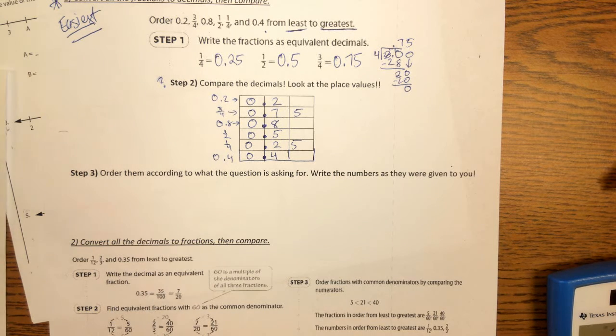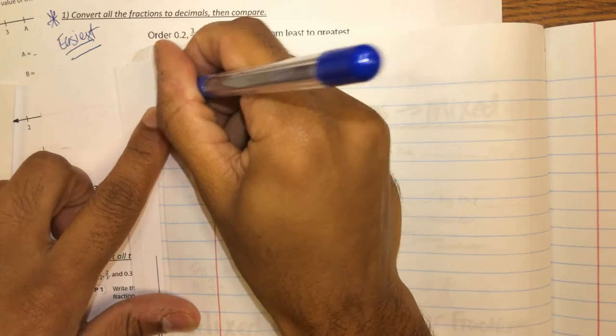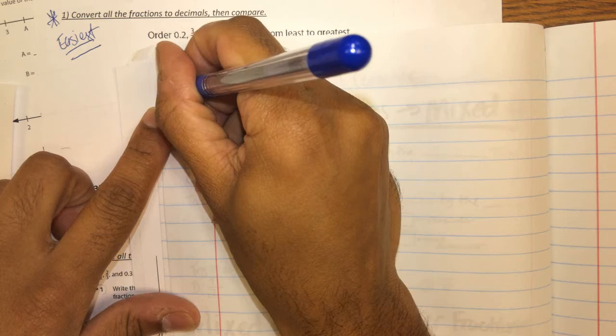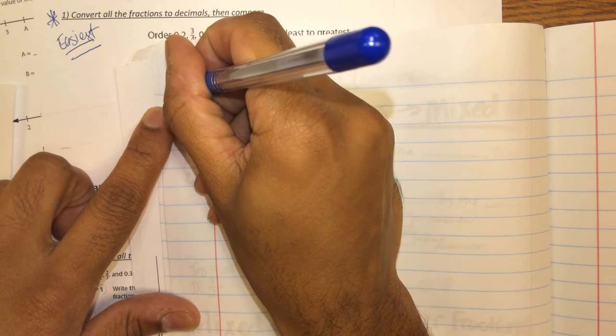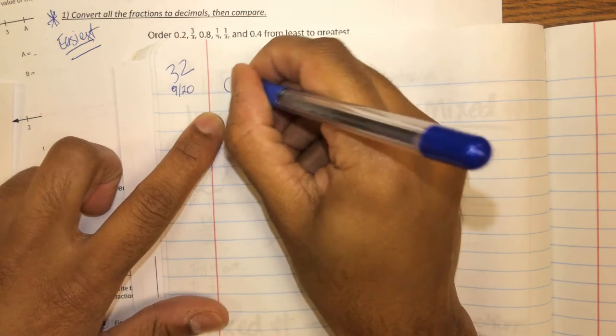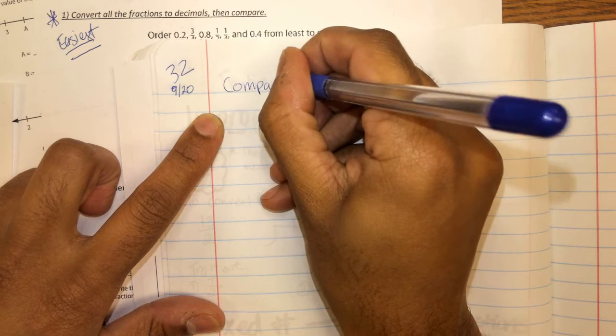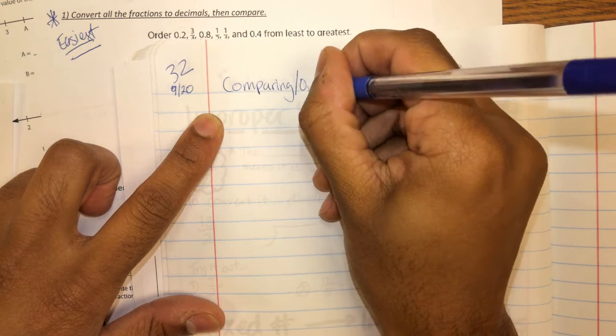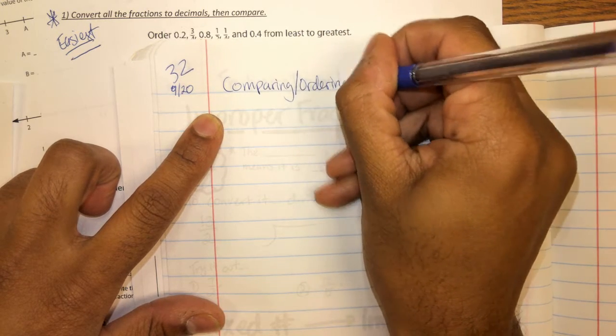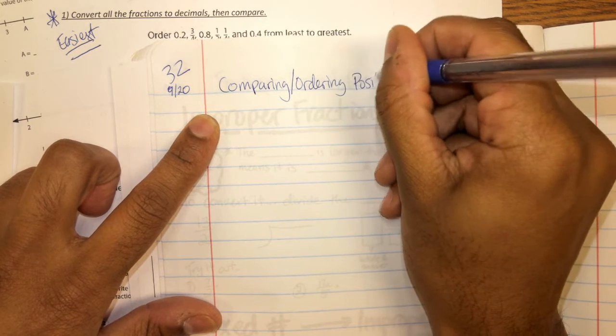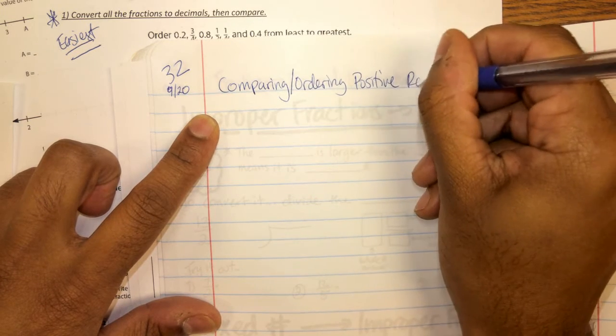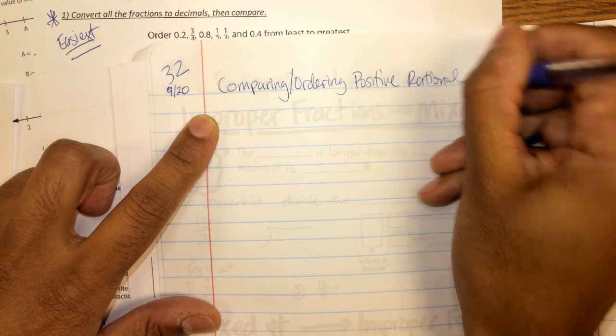Now, if you didn't number this page yesterday, this is page 32. Today, or yesterday was the 20th. And we just used the same title, Comparing and Ordering Positive Rational Numbers.